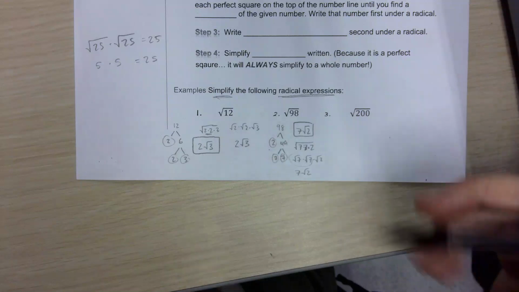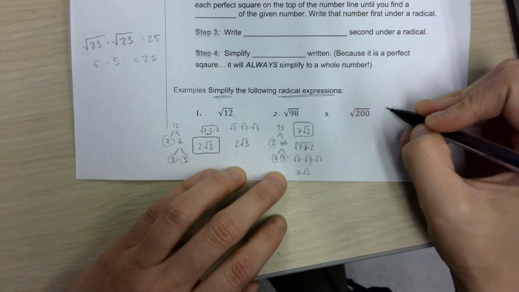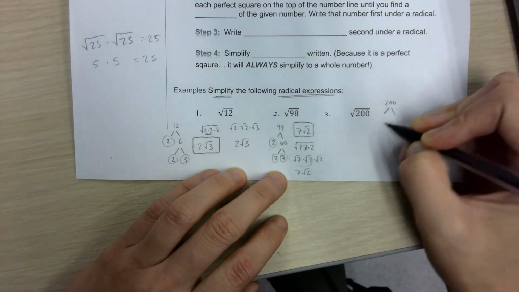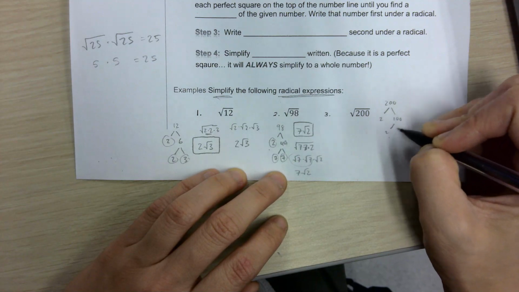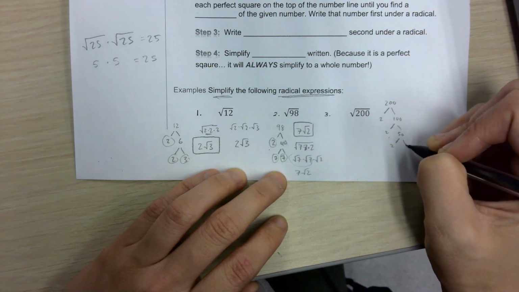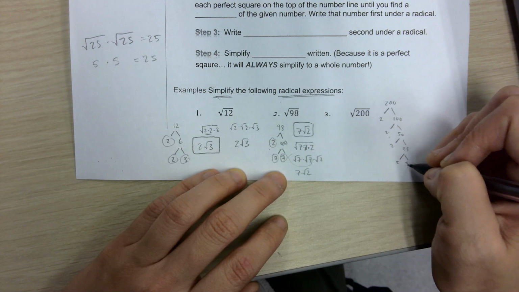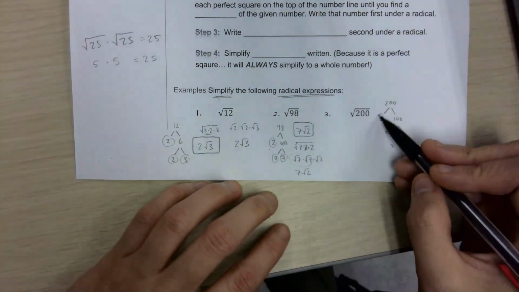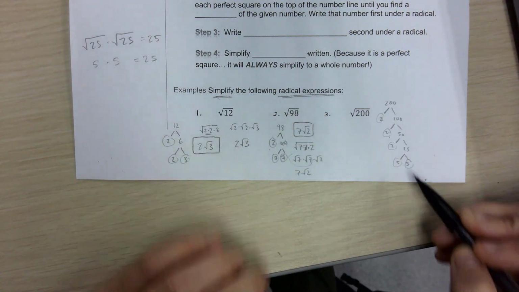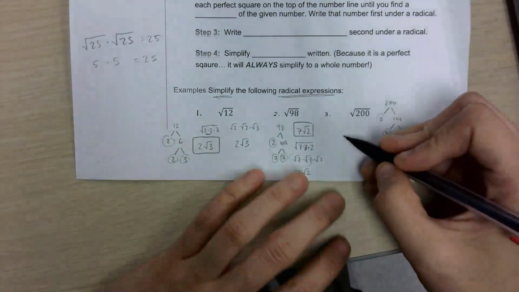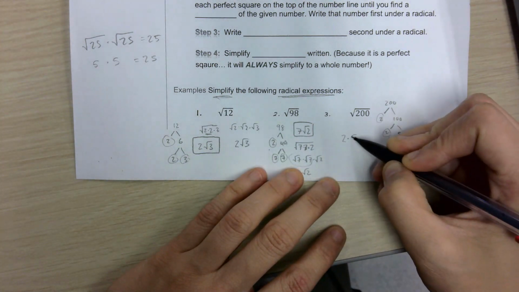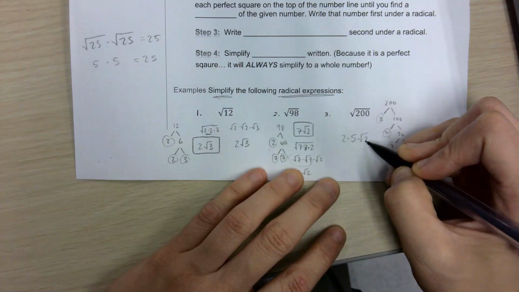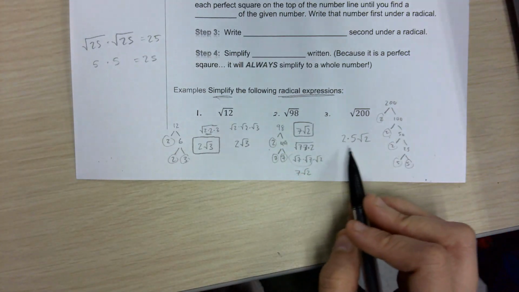Okay, and let's look at 200. So 2 and 100, 2 and 50, 2 and 25, 5 and 5. If we see here, we have 3 2's and 2 5's. So we can pull out a 2, we can pull out a 5, and whatever's left inside is a 2. And then there's this rule.